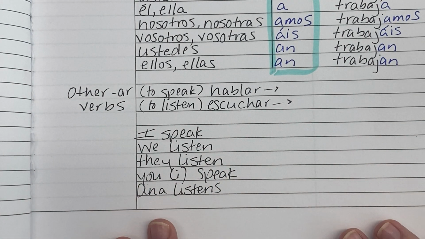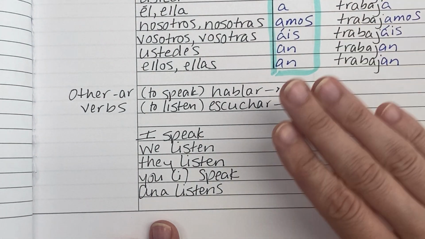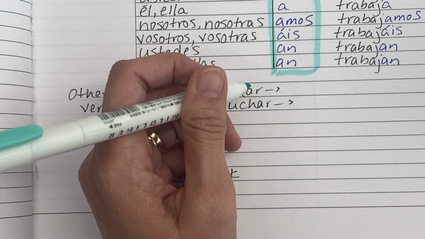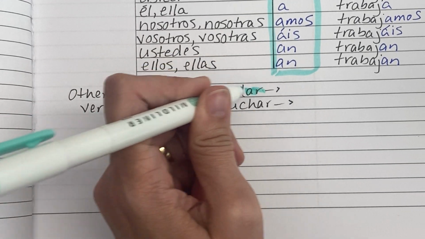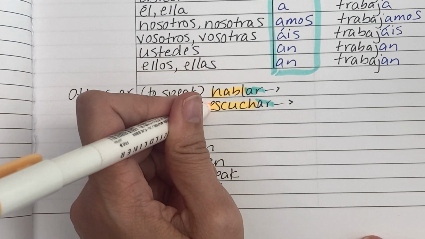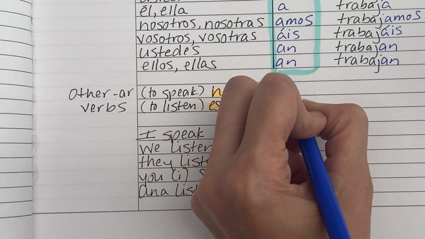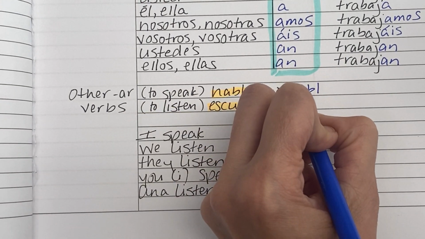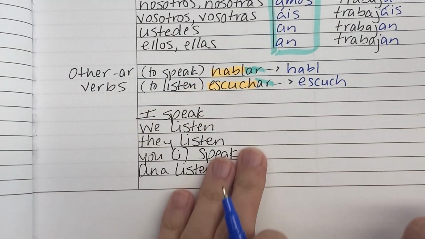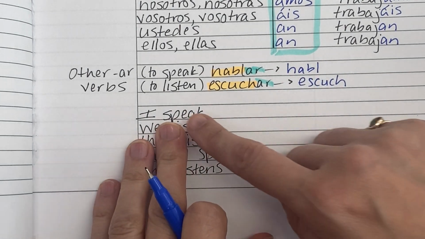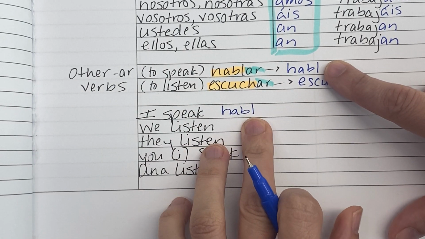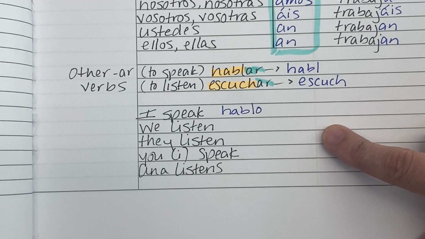So let's practice with two other AR verbs. Every regular AR verb in Spanish is going to follow the same pattern. So first of all, to speak, hablar, the ending is the AR, right? Or to listen, escuchar, again, the ending is the AR. So here we have our stem, habl and escuch. So let's write that without the ending, right? This just the stem. Okay. And now let's look at how we might conjugate these two verbs in a different form. So I speak, we have the stem, and then we add for I the correct ending, which is O, hablo.